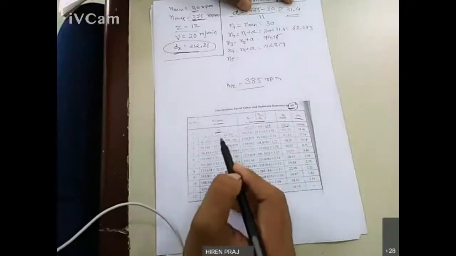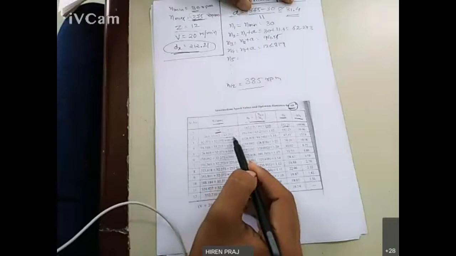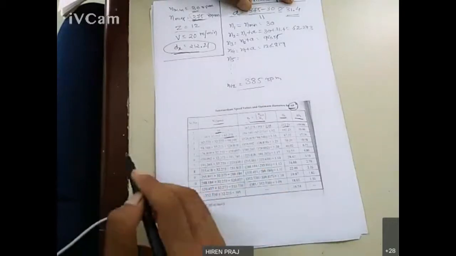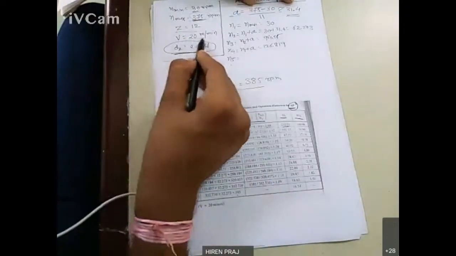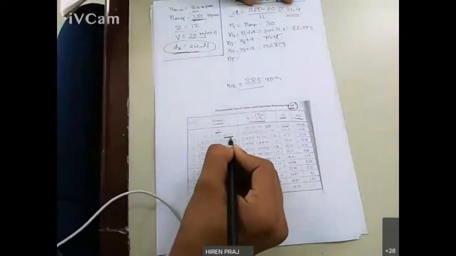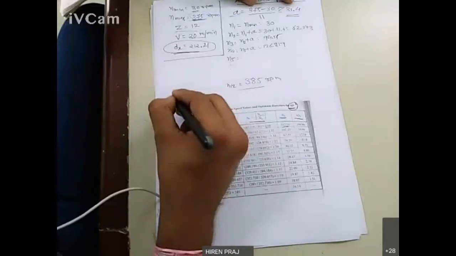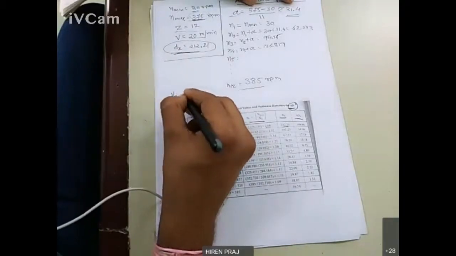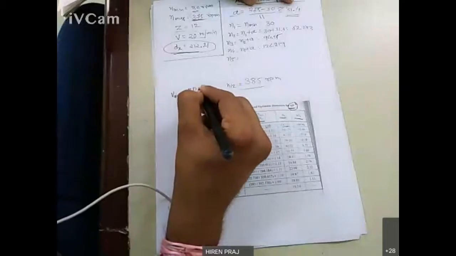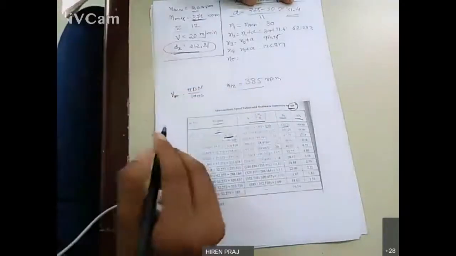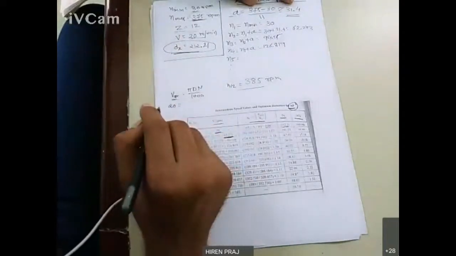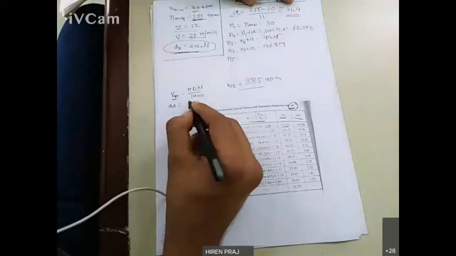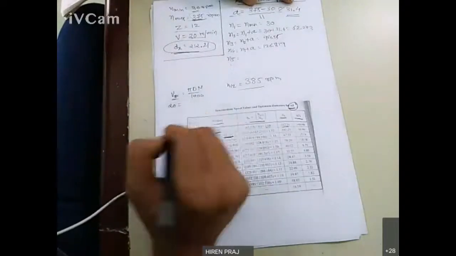Now I need to check for this RPM. Suppose I want 62.2733 speed, then for this RPM, for the required cutting speed, what should be the diameter? Means I need to go for back calculation. Suppose this is N2, then V optimum is pi dn divided by 1000. V optimum is already decided, which is 20, equals pi dn.